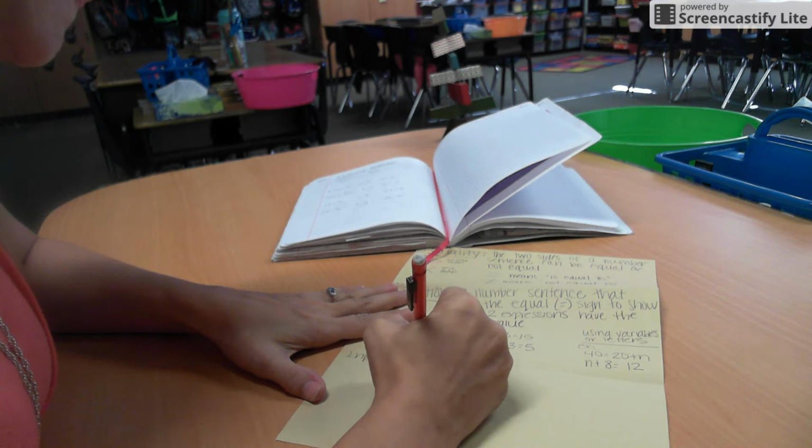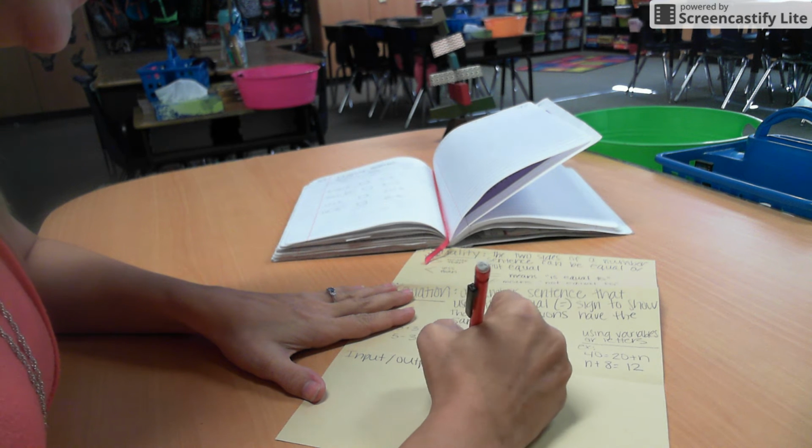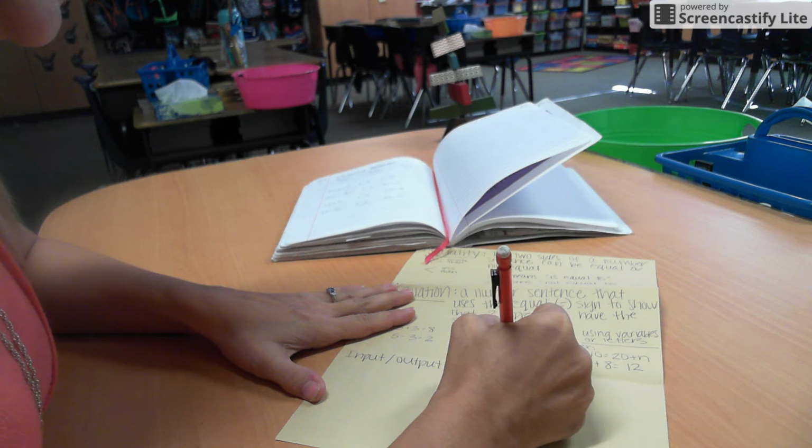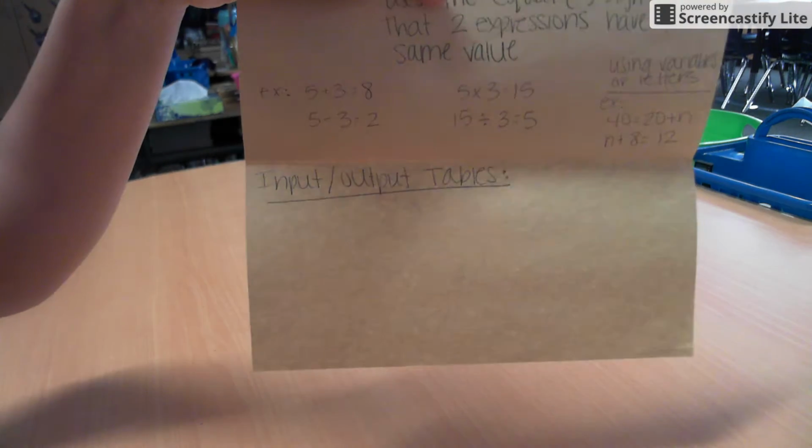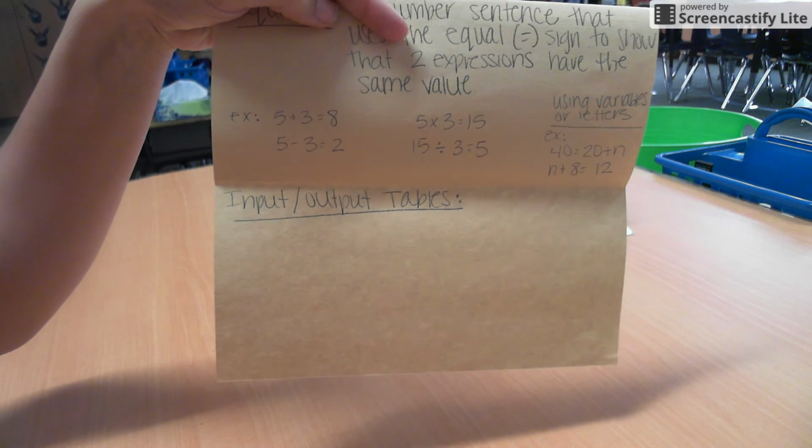Down here at the bottom, we are going to be talking about input-output tables. Now, we've been talking about input-output tables all year, but now we're going to really focus on them. So go ahead and write that down.